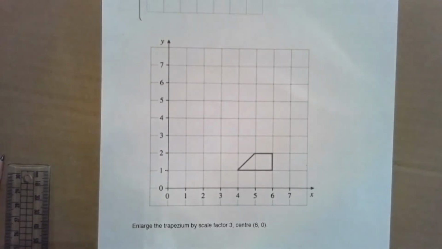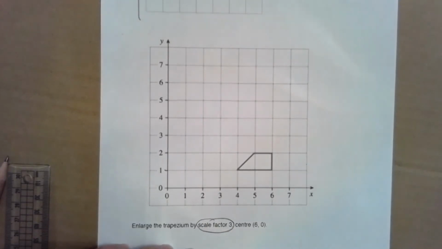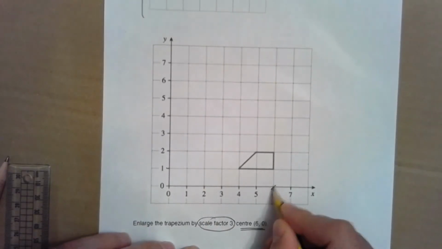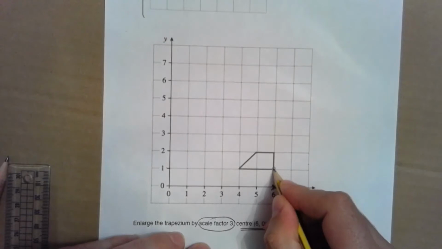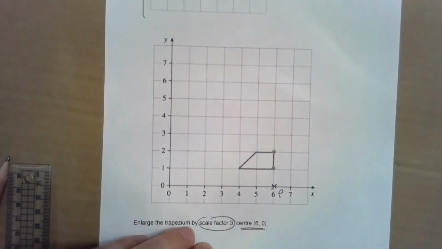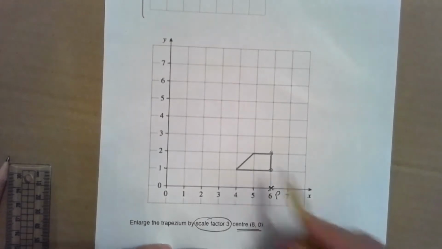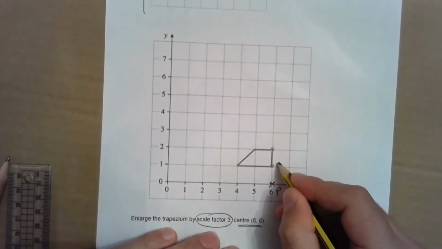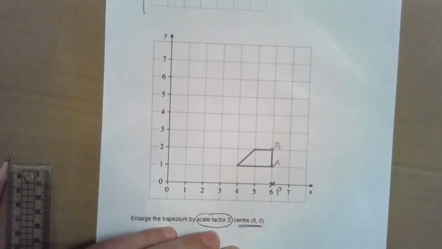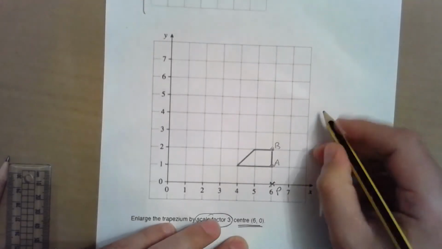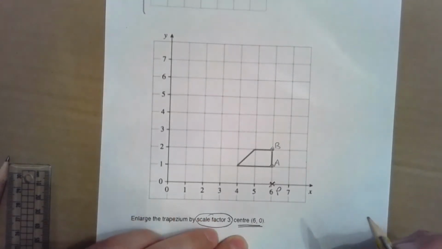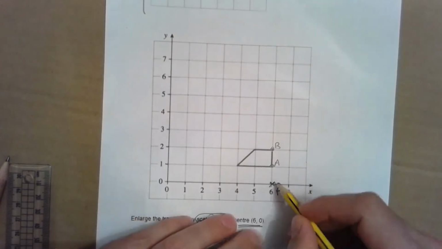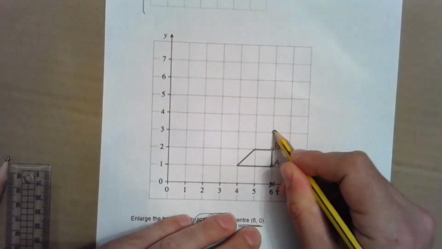So we've got a trapezium. We're going to enlarge it by scale factor 3 from a center point (6, 0). So mark the center point. I'm just going to call it P. So take each of these corners in turn. Now we don't have to do all of it. Let's just do these two. So P to A in the object is just 1 up. So in the image, scale factor 3 is going to be 3 up. So 1, 2, 3. So this will be the new A.